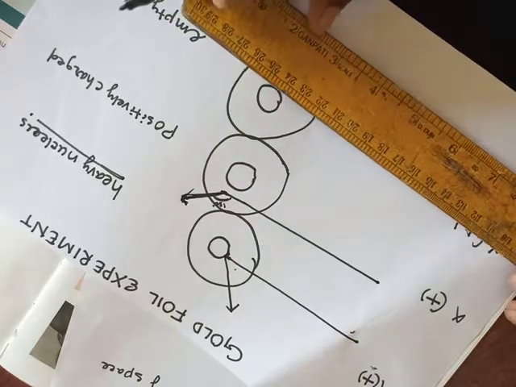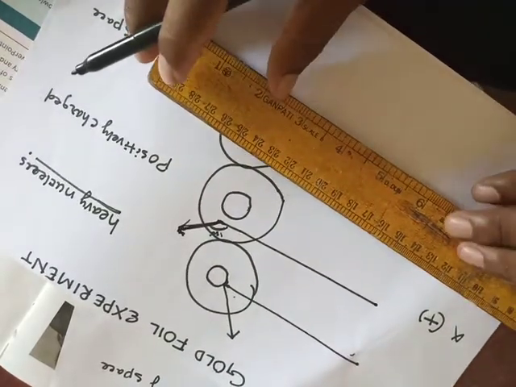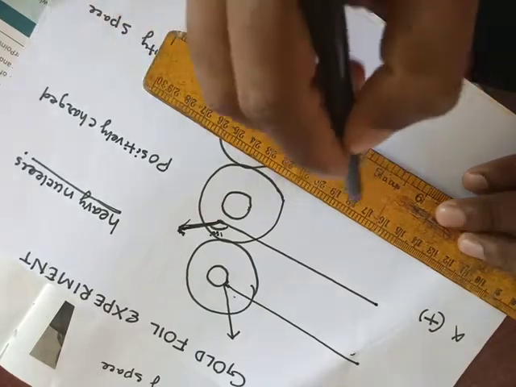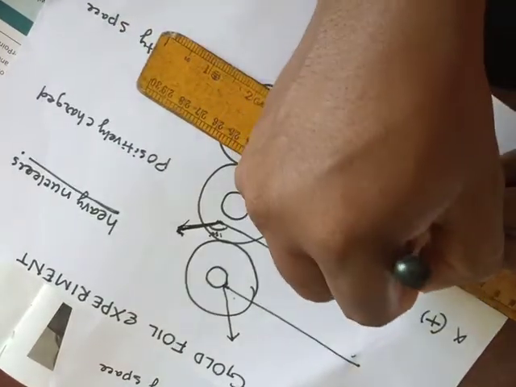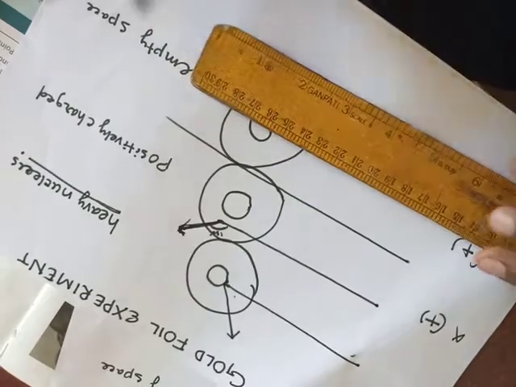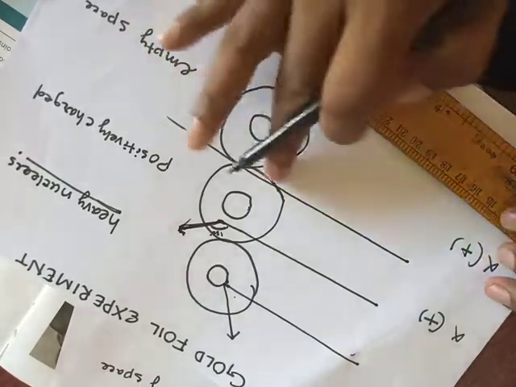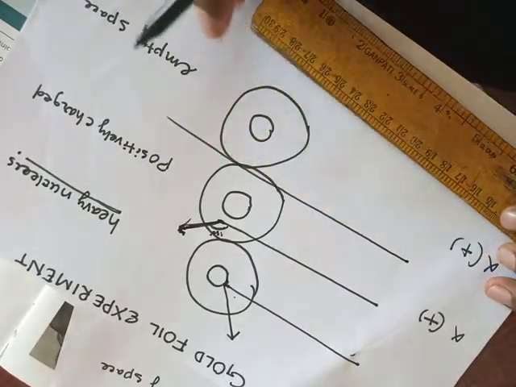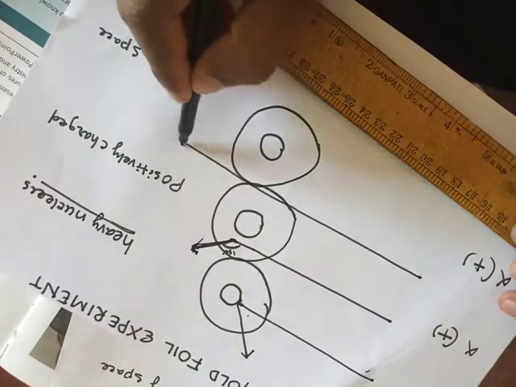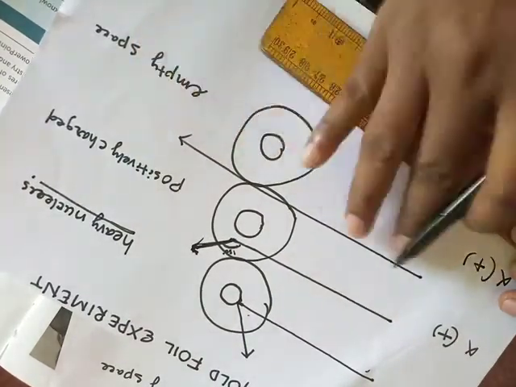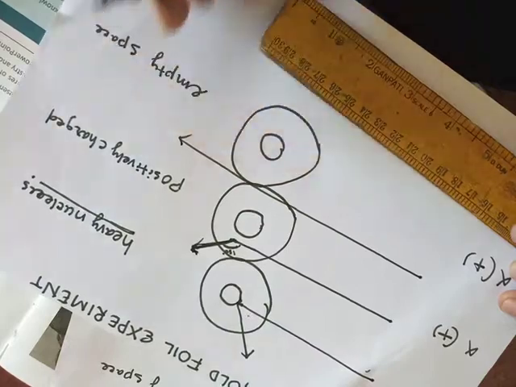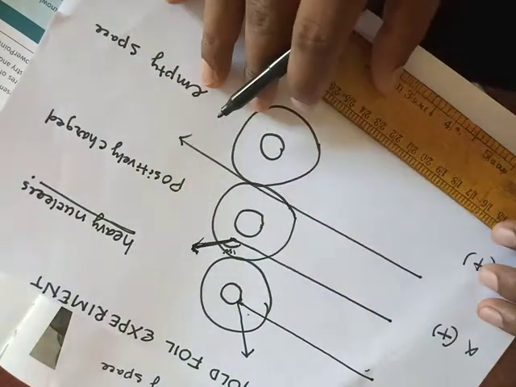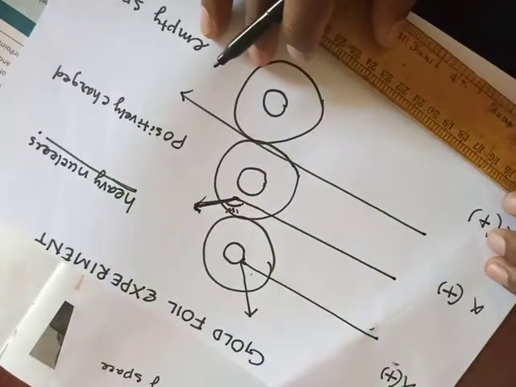Then another particle you see, when we send the particles in a straight line, it keeps going straight because it is empty space. That is why these particles go straight. Now you understood, this is the gold foil experiment.